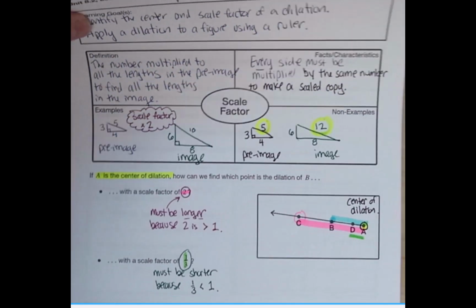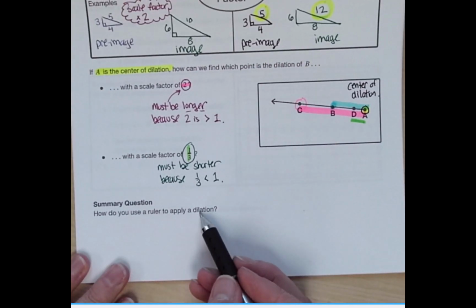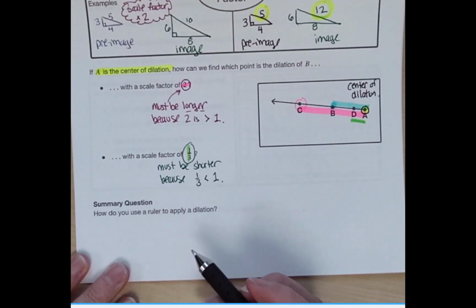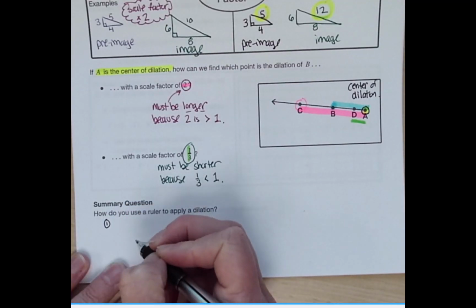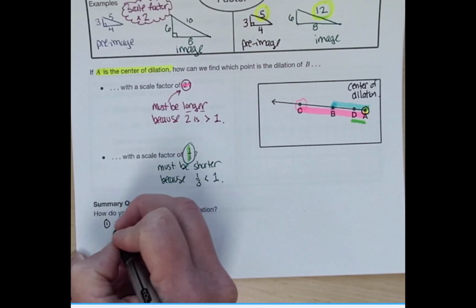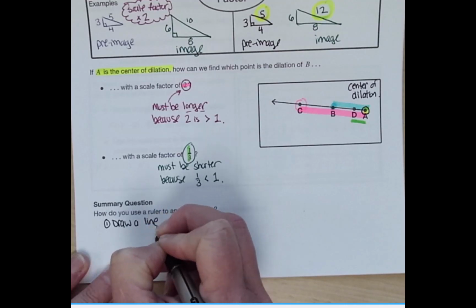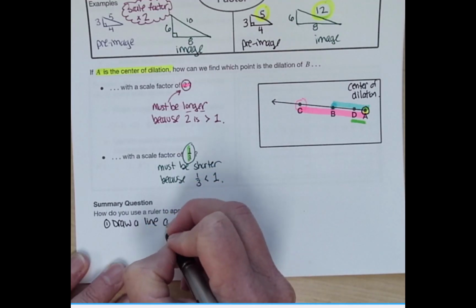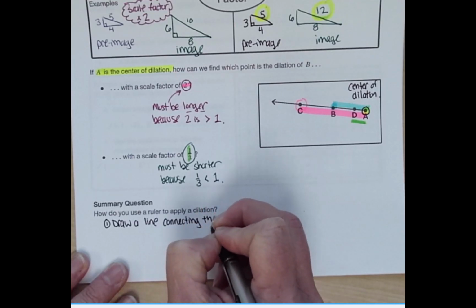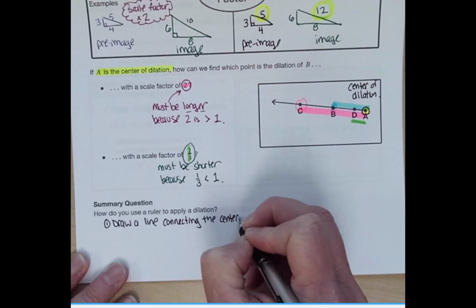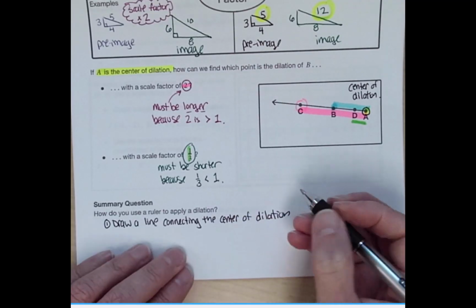I'm going to apologize ahead of time. It's going to get a little wordy down here, but how do you use a ruler to apply a dilation? Well, first of all, we're going to draw a line connecting the center of dilation to a point on the pre-image.